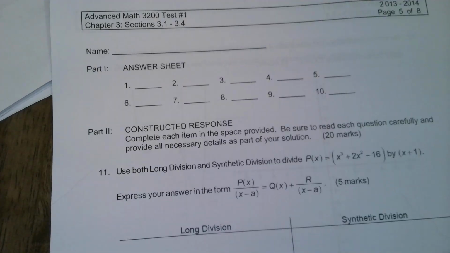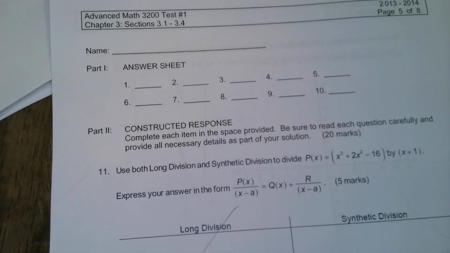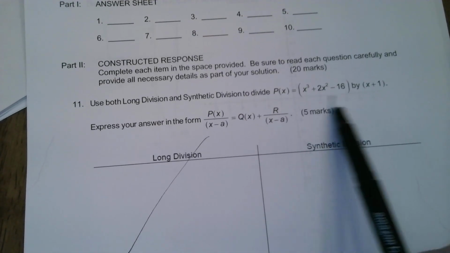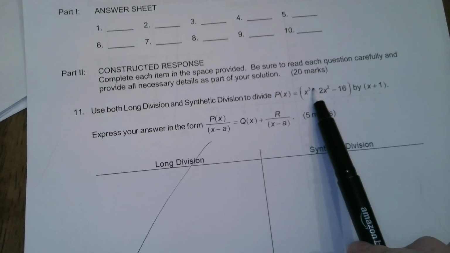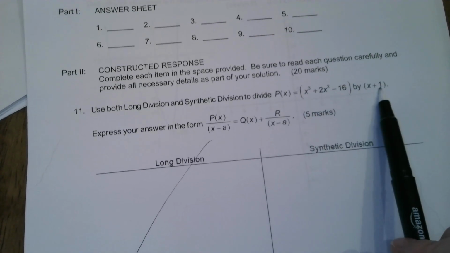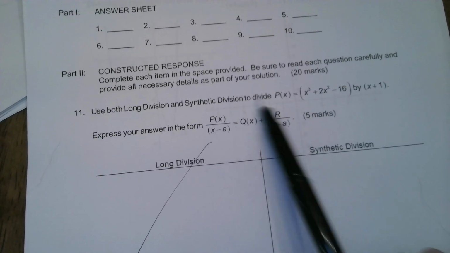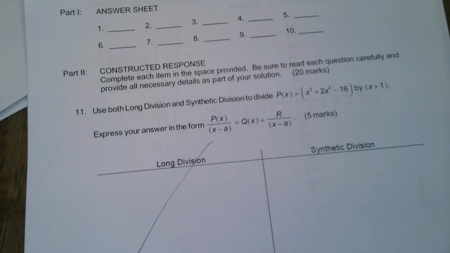So, first one, I'm not making you do long division. Synthetic division will work every single time in this course. So you're given this equation. This could also be expressed as a fraction where this is on top of this. And I need to solve it in terms of this. So this is what your final answer should look like pretty much.